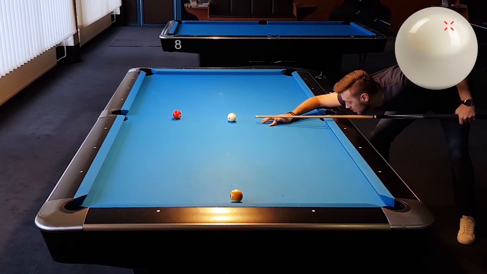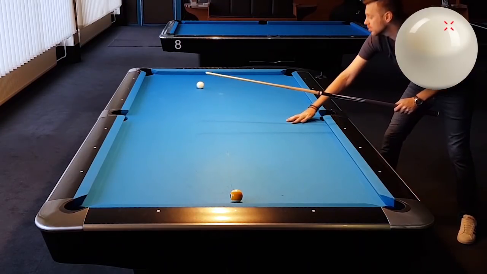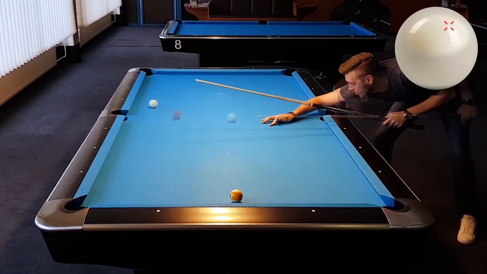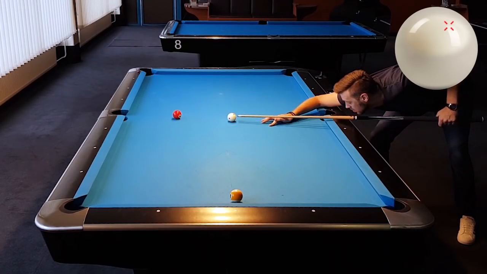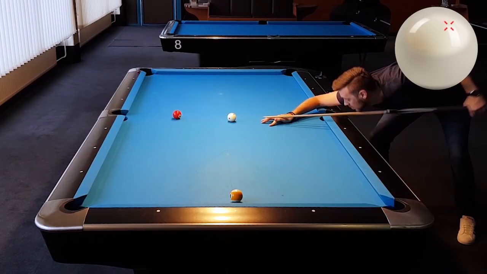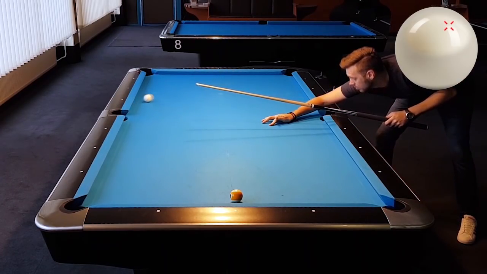I'm doing my pre-strokes and here is the mistake. My backswing was way too fast. And because of that very fast backswing, I lost a lot of accuracy and didn't hit the cue ball where I intended to. So the first huge tip is slow down your backswing.